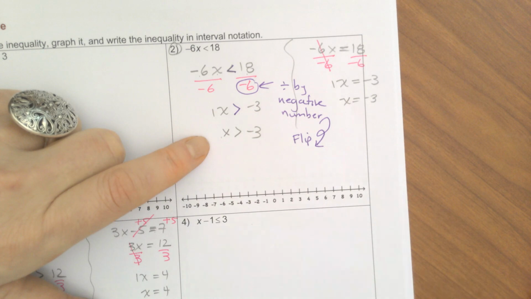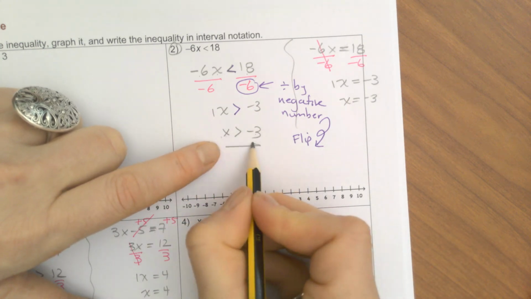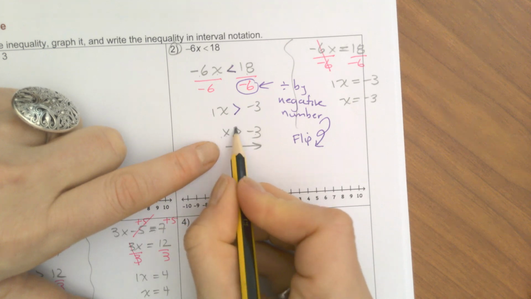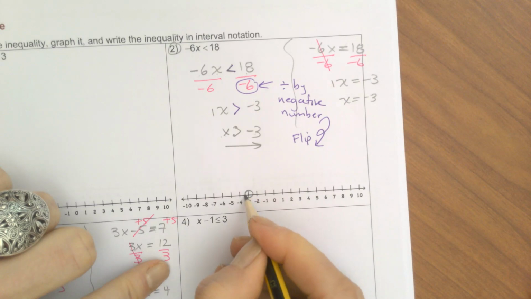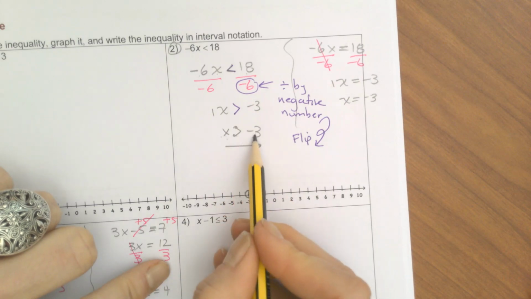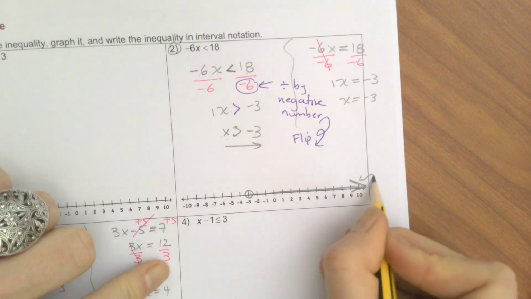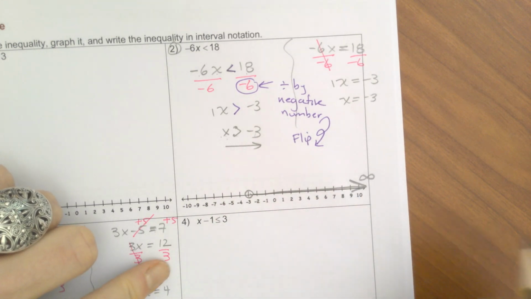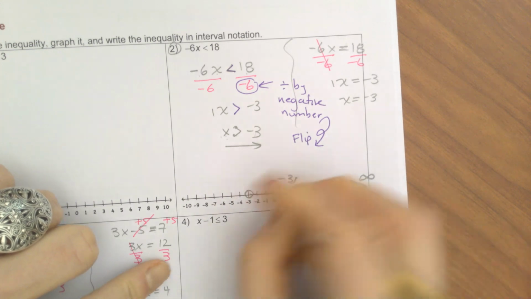Now we have to read it from the variable to the number, the letter to the number. I touch the big side first, so that says x is bigger than negative 3. So here's negative 3. X is bigger than negative 3, bigger goes this way, all the way to infinity. So in interval notation, I'm going from negative 3 to infinity. Oops, that's a funny comma.